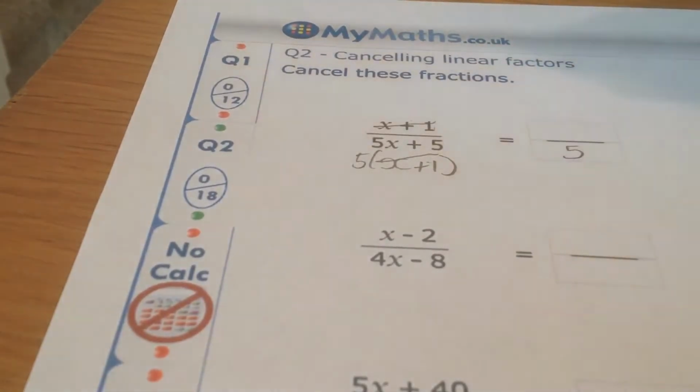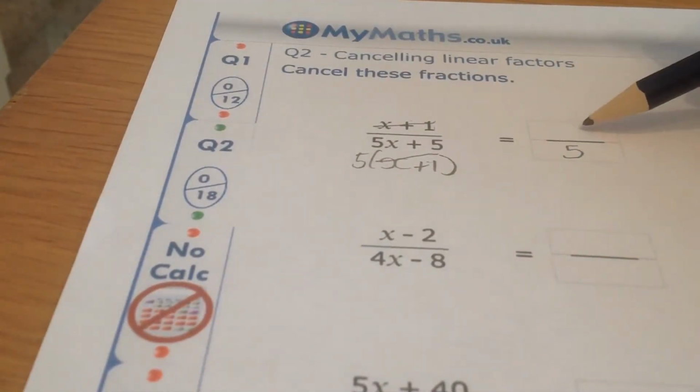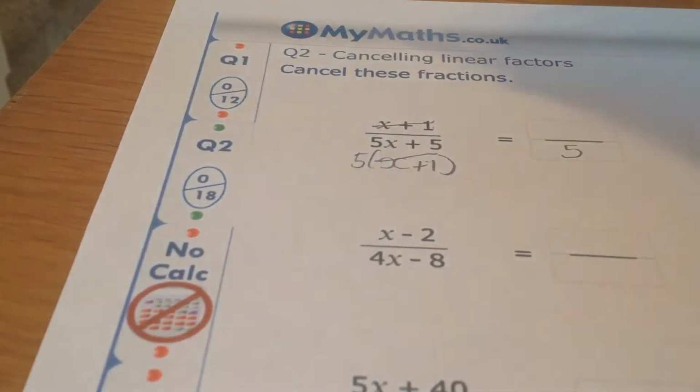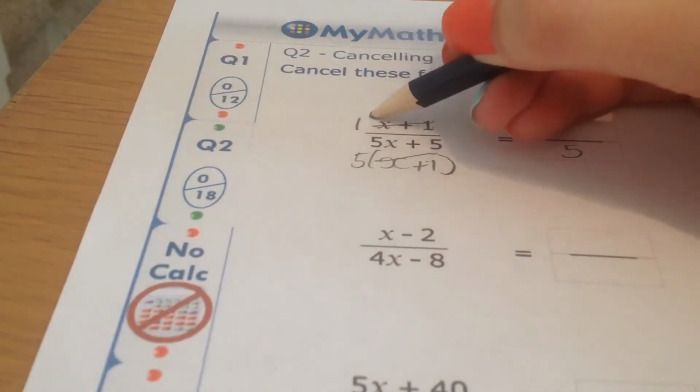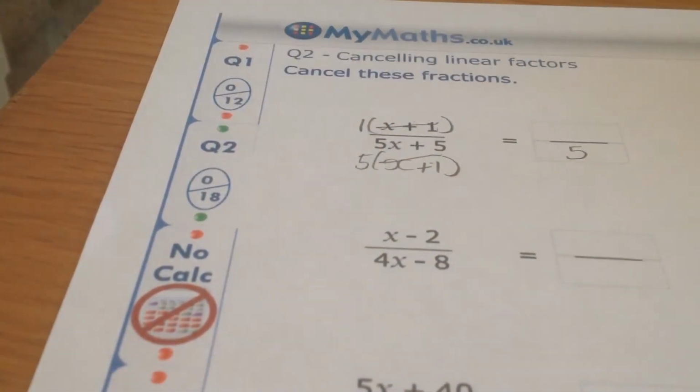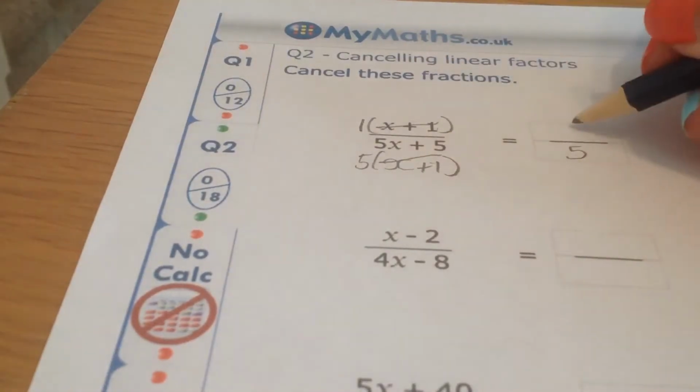in the denominator. We can't leave this blank, however, and we can't put a 0. So what we need to do is think about this as 1 times 1 plus x. What's remaining? 1.